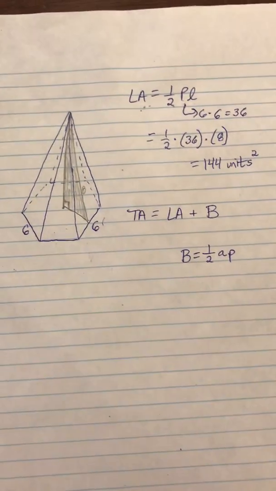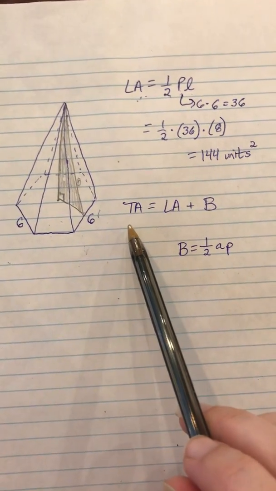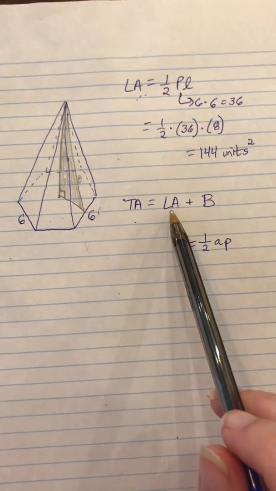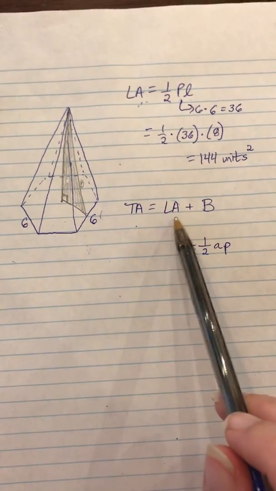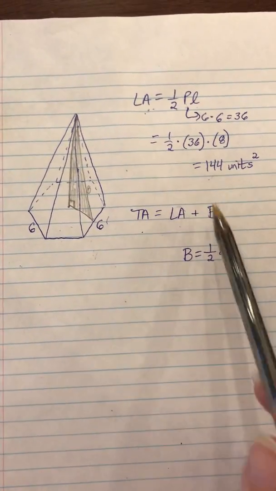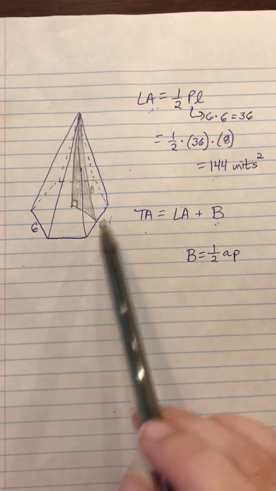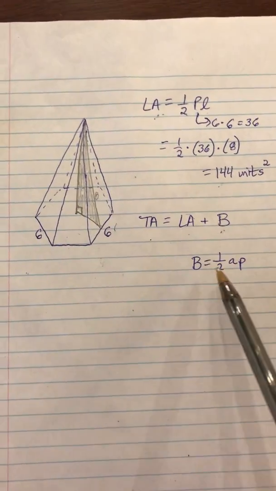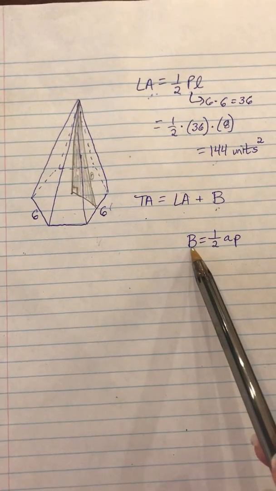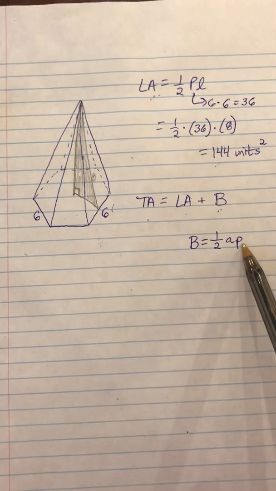Okay, so now that we have the lateral area, we want to look at finding the total area. So remember that to find the total area of any pyramid, it's going to be equal to the lateral area plus the area of the base. Since we already found our lateral area, all we need to do now is find the area of our base. So if you look, our base is a hexagon, and for any regular polygon, the area of that figure is equal to 1/2 times the apothem times the perimeter.